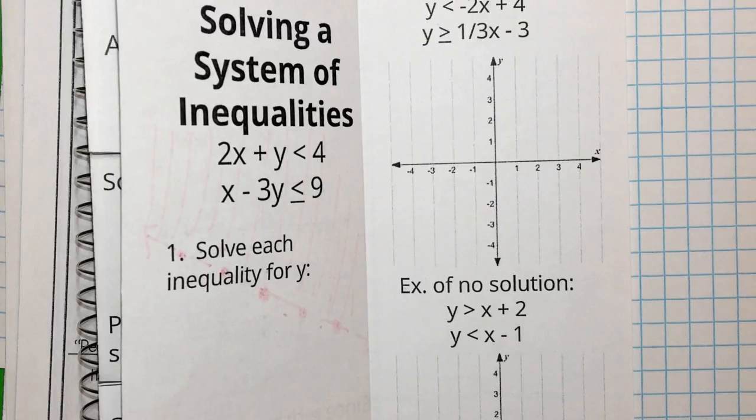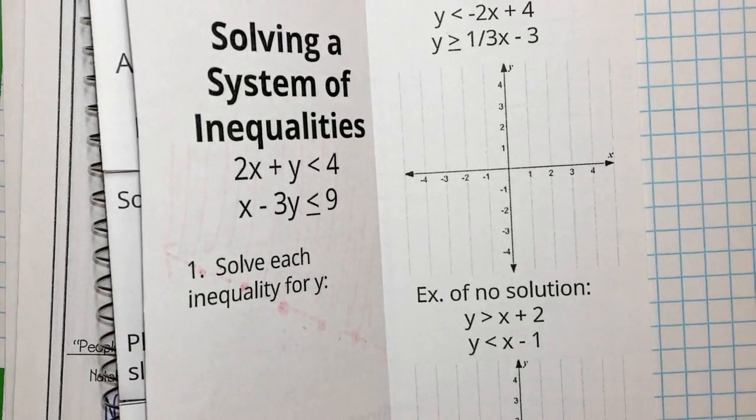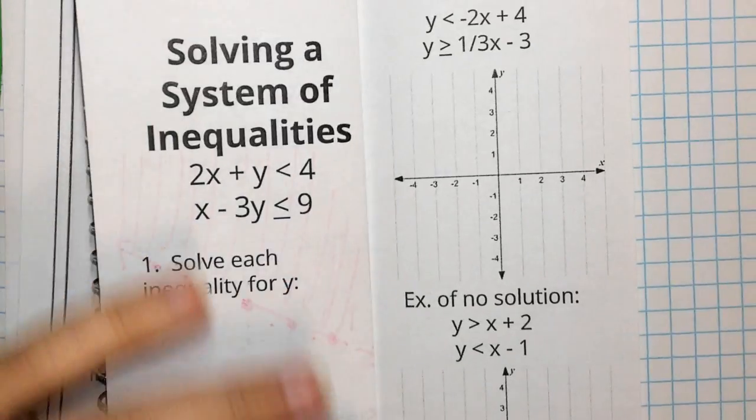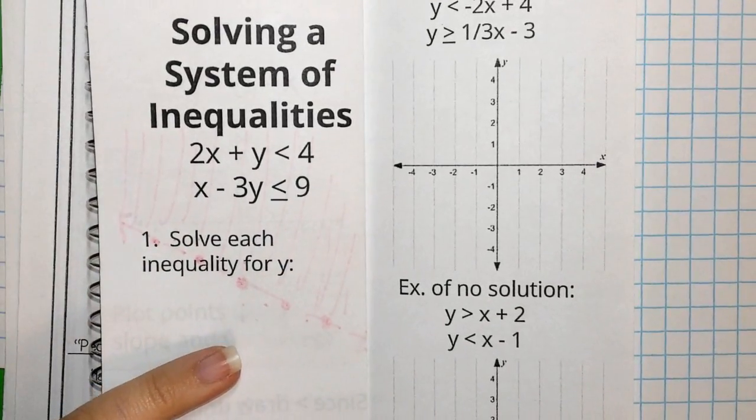So what is the solution to a system of equations? The point where they cross. The point where two lines intersect. It is the coordinate where the two lines intersect.